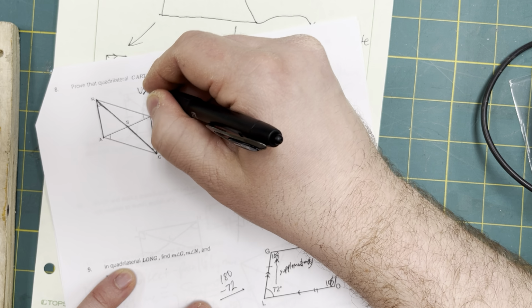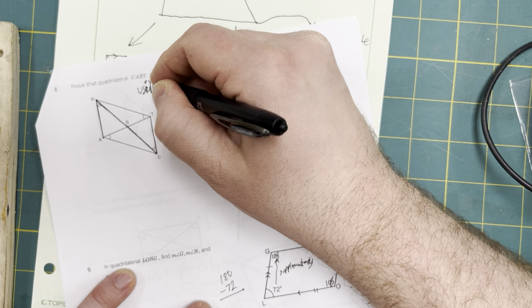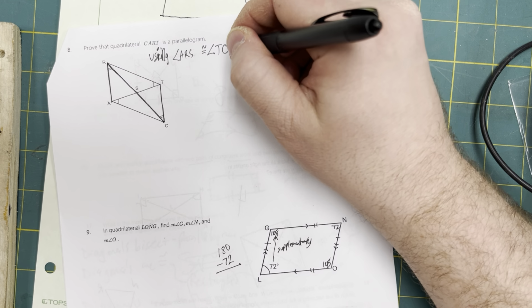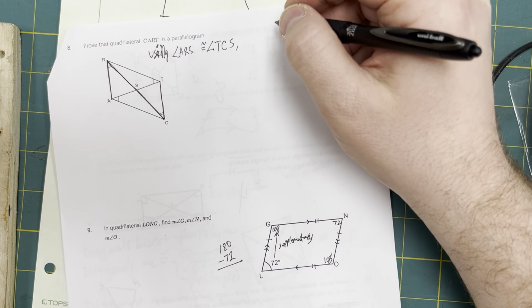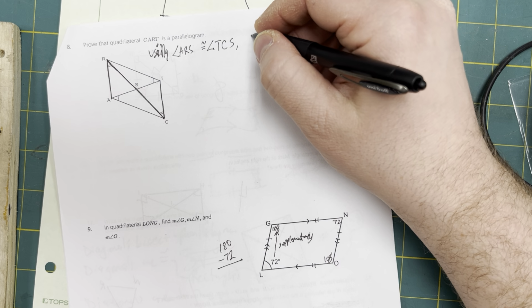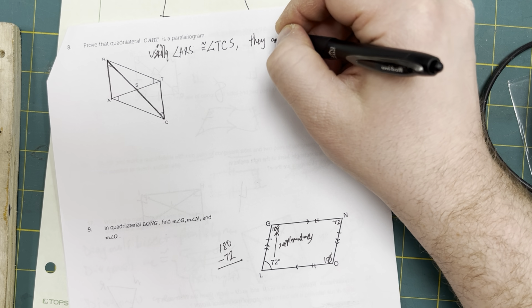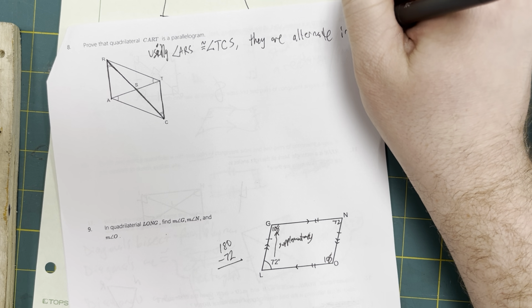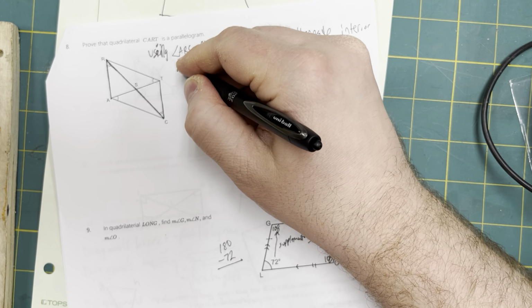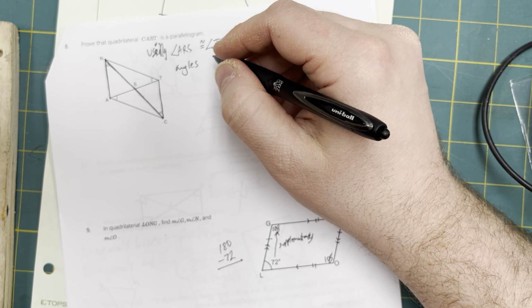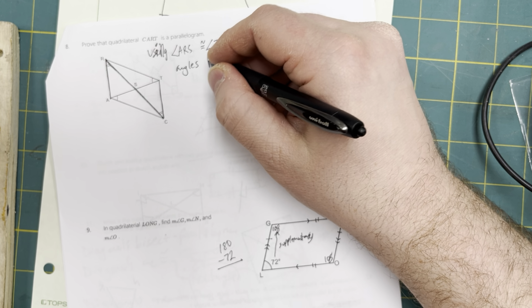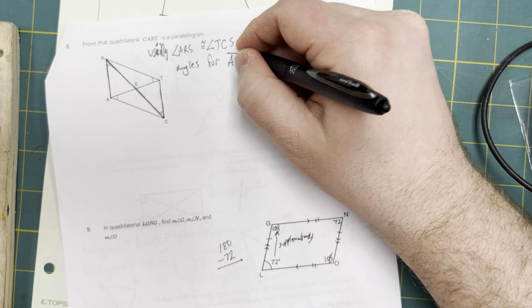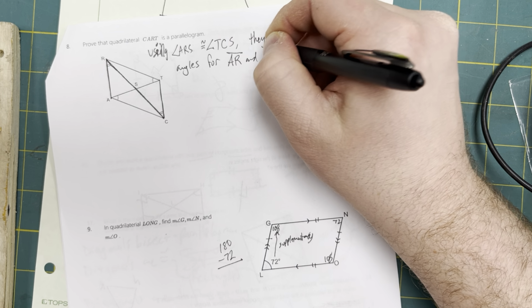So I'm going to use that angle ARS is congruent to TCS. They are alternate interior angles for AR and TC.